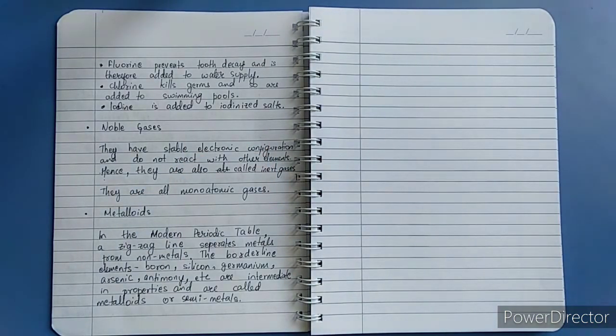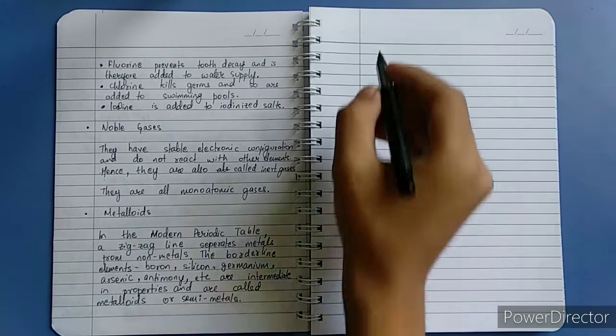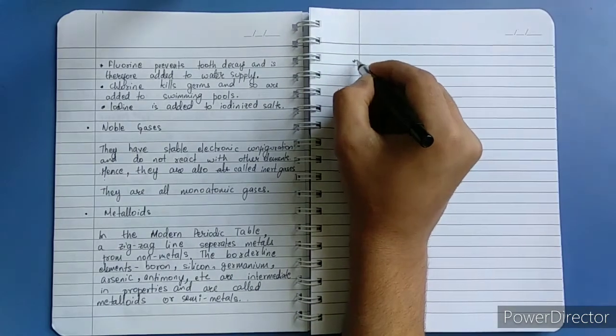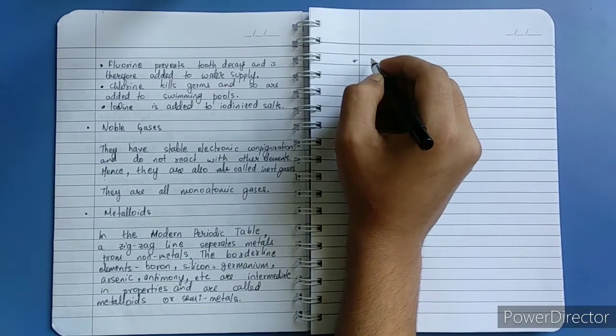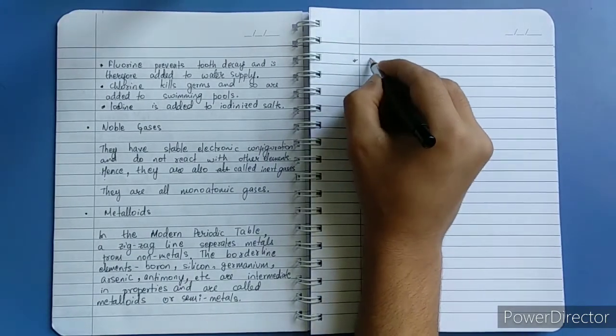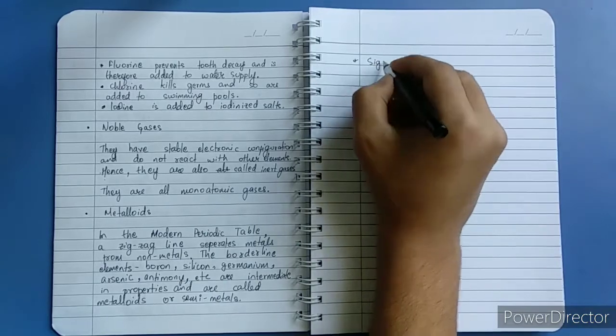Okay. Now, important point, we'll learn about the significance of period number and group number.